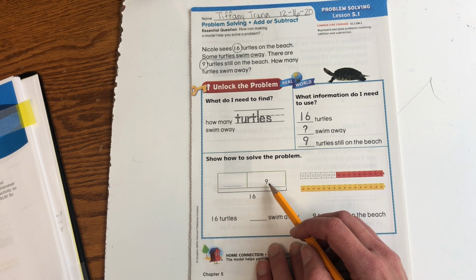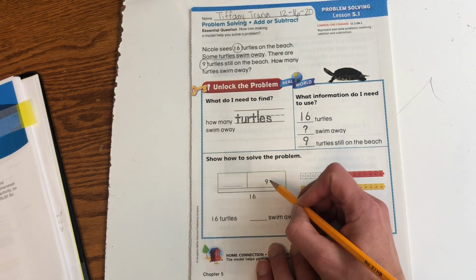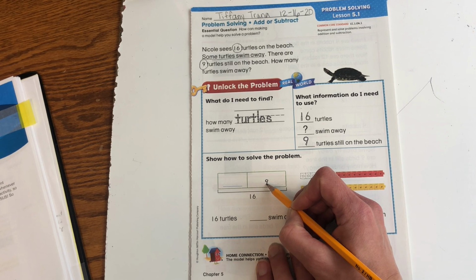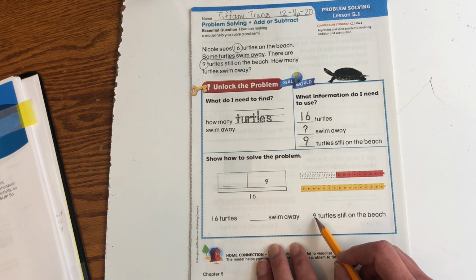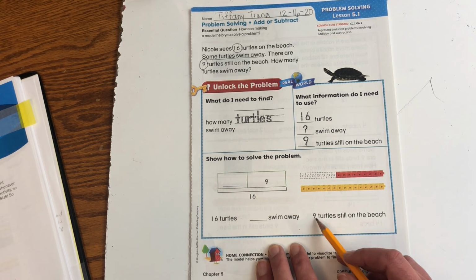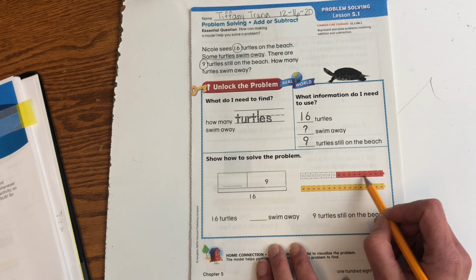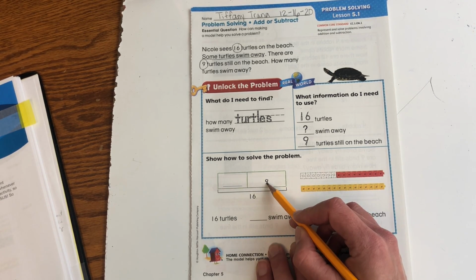Then I'm going to put one part that I do know up in the bar. The one part I do know is the 9 turtles that are still on the beach. So they put their 9 up here in the bar. That's a number we do know. And here again, 9 turtles still on the beach. Yep, 9 there, 9 there. And the red number, friends, over here to the right, represents that number 9.